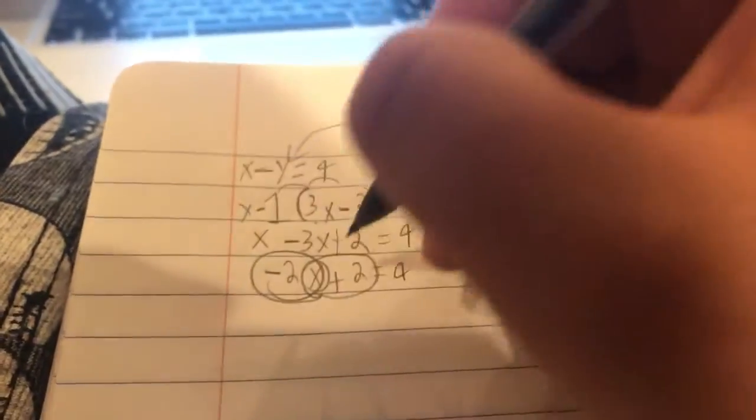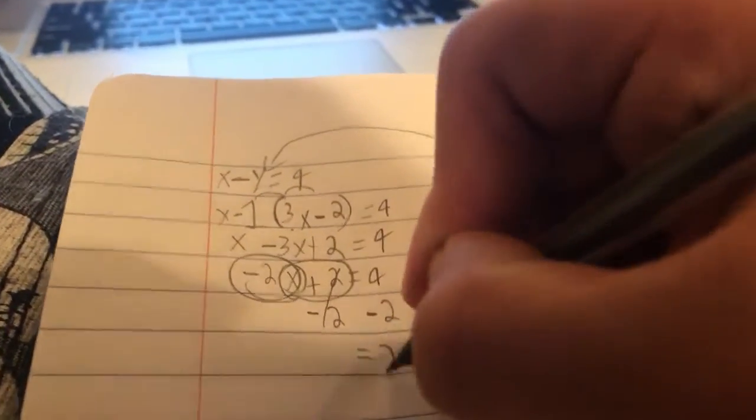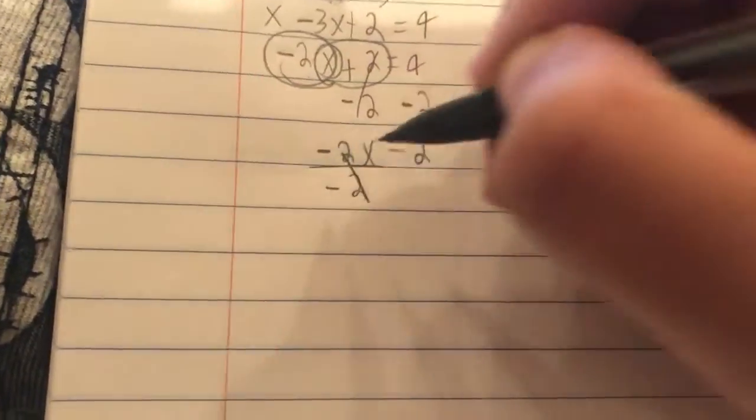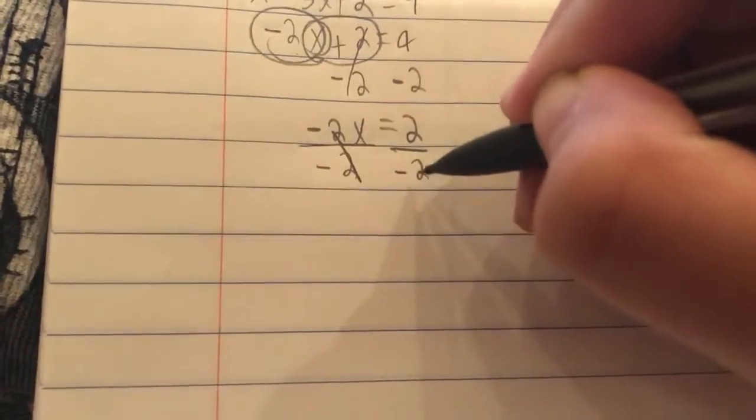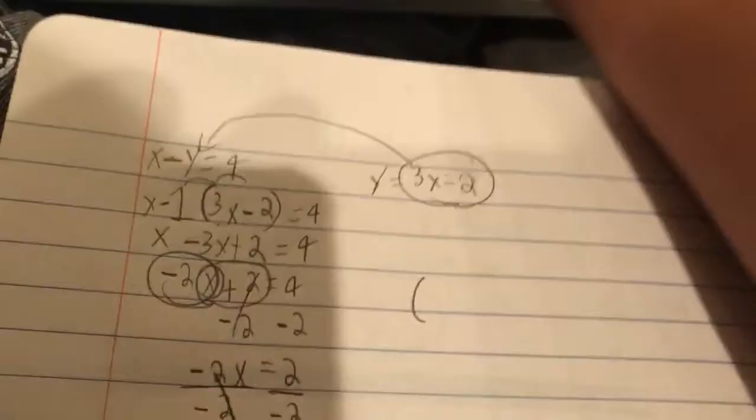Now we're just going to do our onion. So minus 2 cancels itself out. This becomes negative 2x equals 2. Alright, so now we're going to divide by negative 2. This becomes x is equal to negative 1. Alright, so we have our first coordinate. Our first coordinate is negative 1.